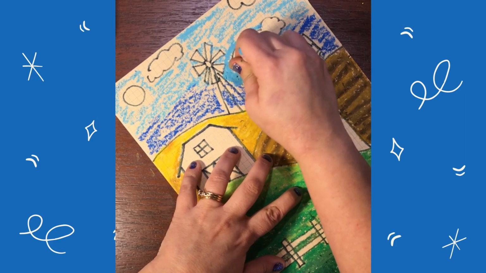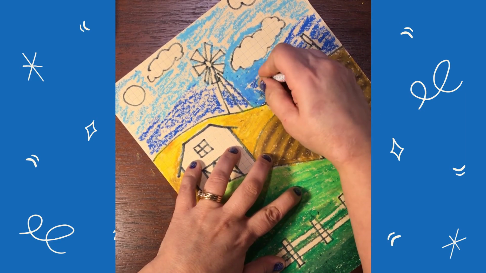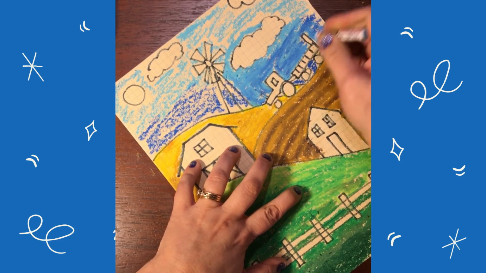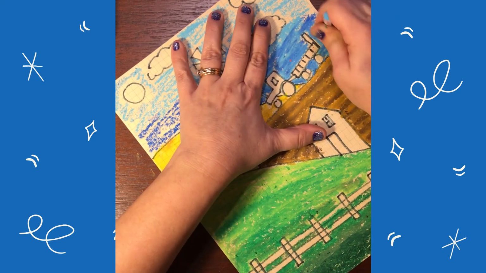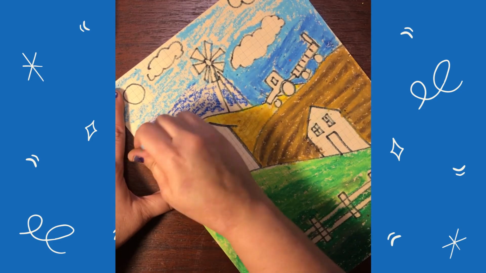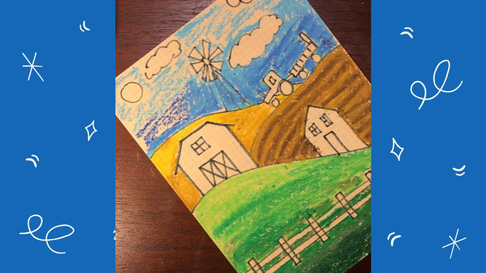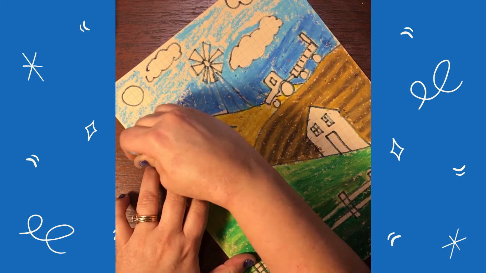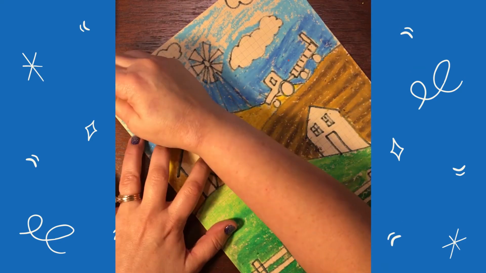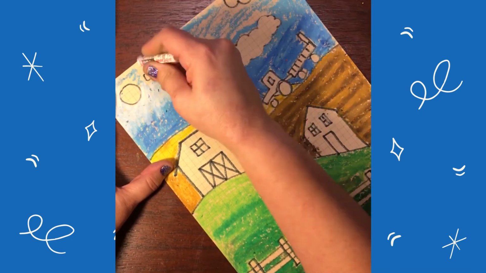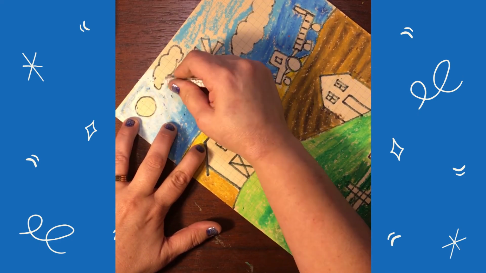After that, you can use your oil pastels, or you can even just use crayons to color in your accessories, your barn, your house, your tractor, your sun. I used white to go over the clouds and to go over my fence so that the graph paper didn't show through. I like to use the graph paper just because it helps me stay level and keep straight lines for my houses and my fence.